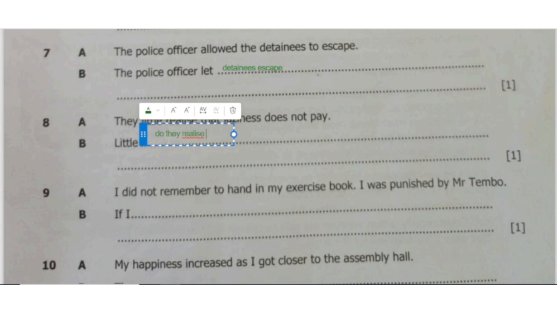Little do they release that laziness does not pay. Okay, so that is the correct answer for question number 8.